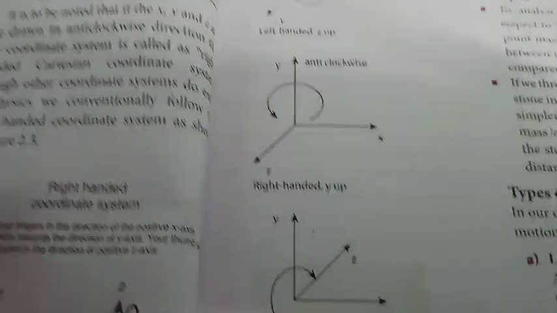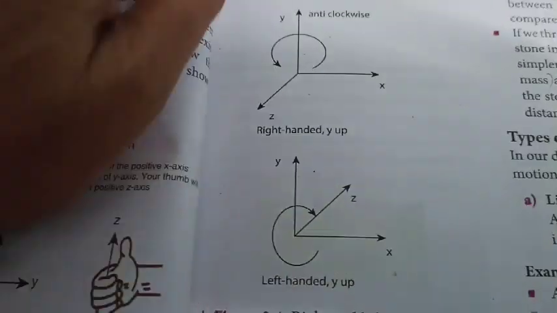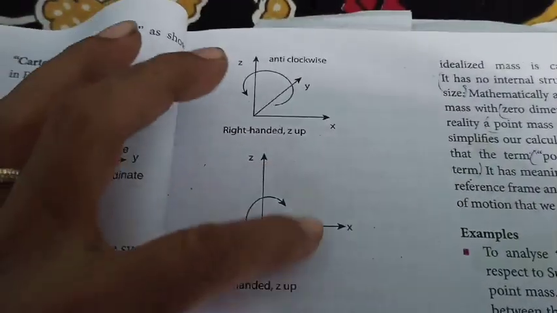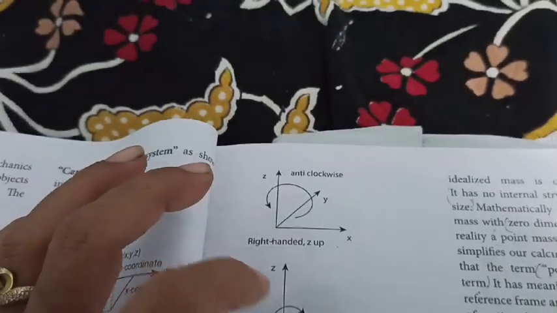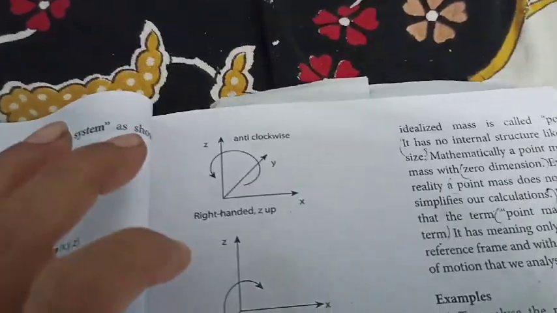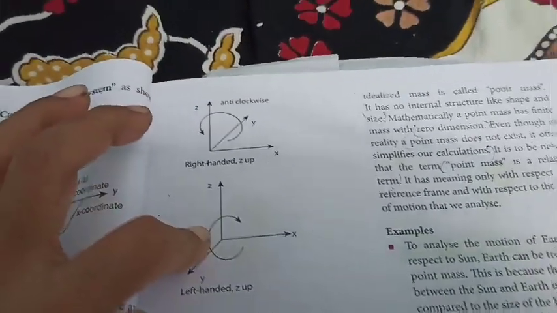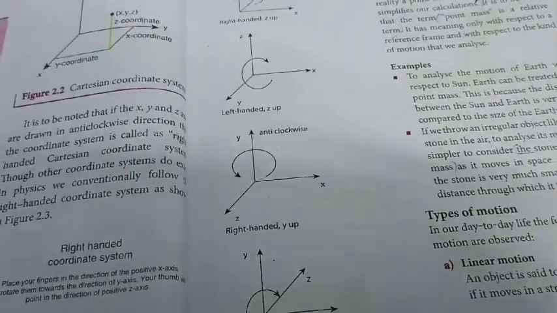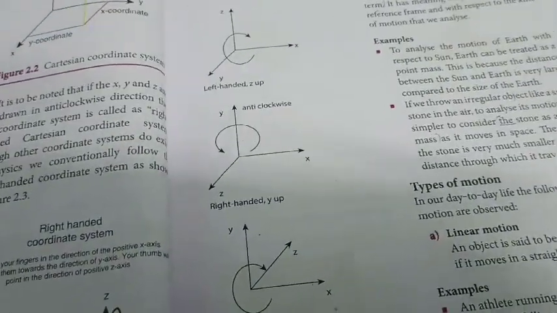In this case, what is that? x, y, z are in the clockwise direction. It is a left-handed coordinate system. In physics, we mostly use this right-hand coordinate system.